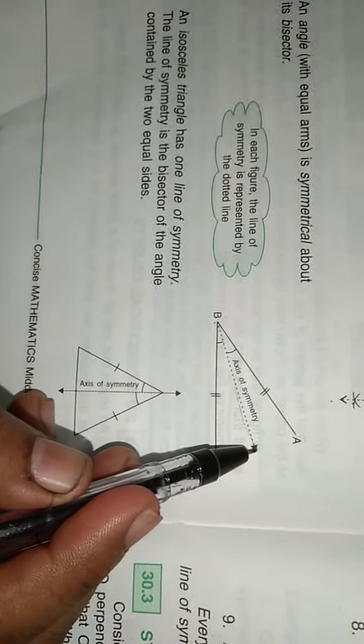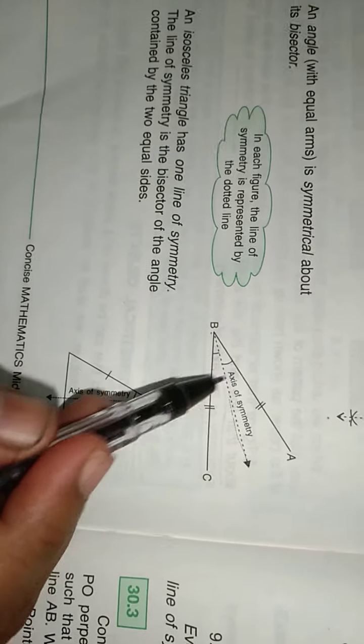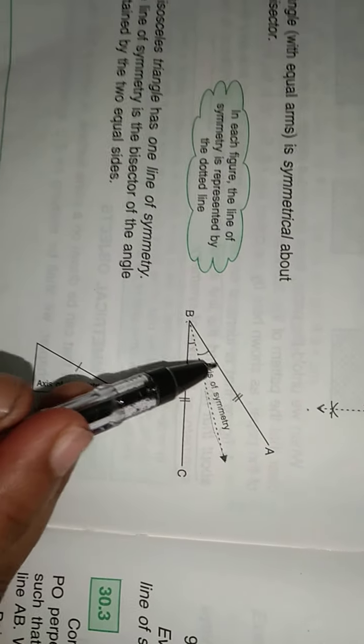Just like when an angle is given and we draw an angle bisector, we can say that this axis is known as the axis of symmetry or line of symmetry. The angle is divided into two equal parts. If it is 60, each part will be 30. So we can say that. Look at the next figure.